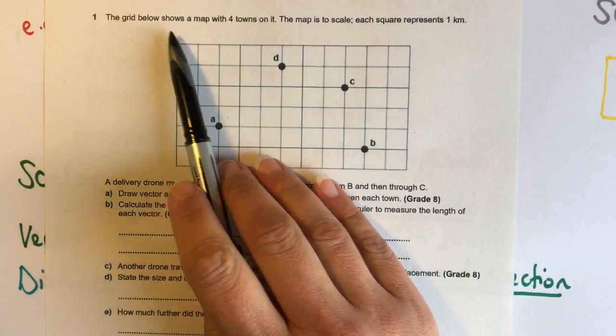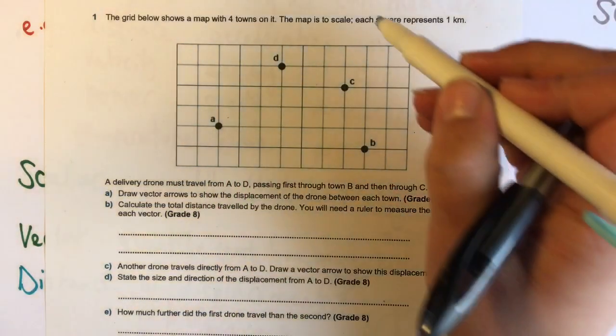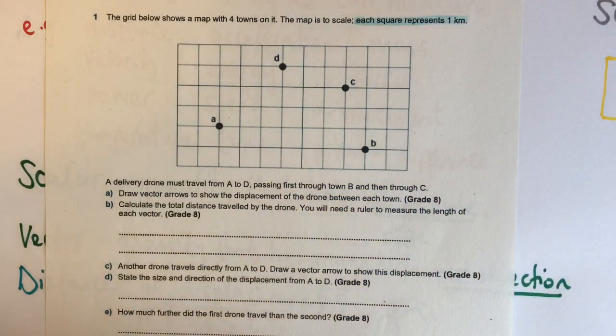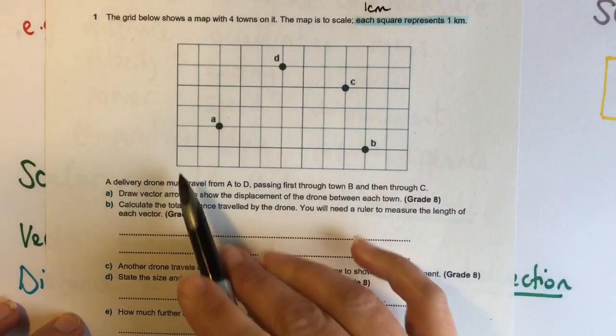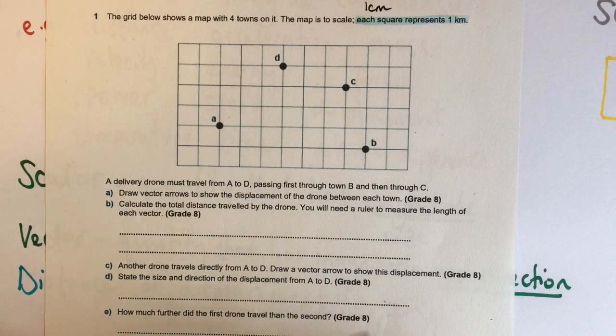So the grid below shows a map with 4 towns on it. The map is to scale. Each square represents 1 kilometre. So for the ease of this, we're going to say each square is 1 centimetre. I think they're actually slightly below, but let's say that they're 1 centimetre for the purpose of this.